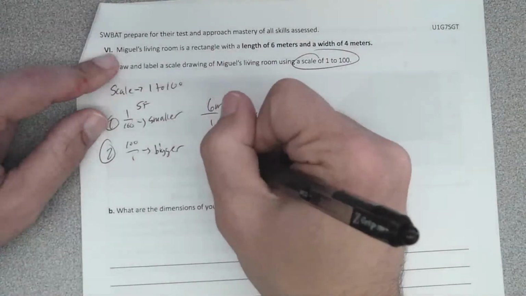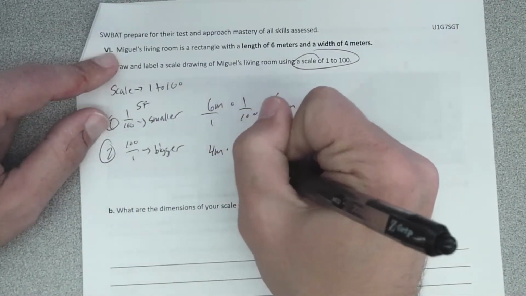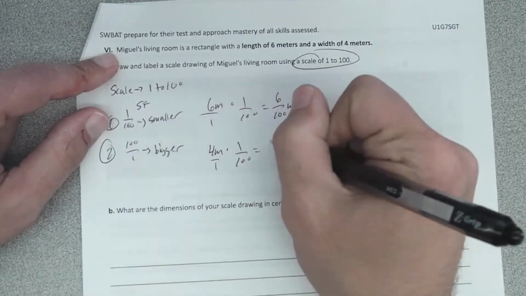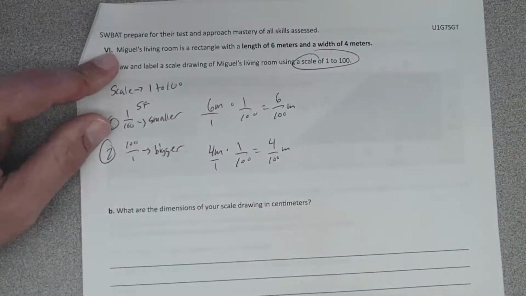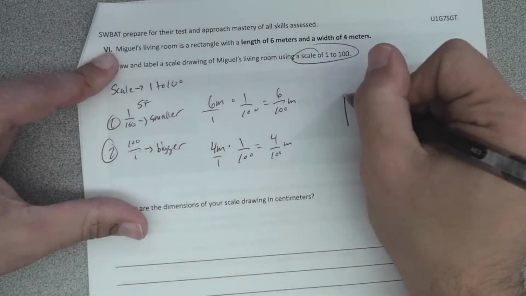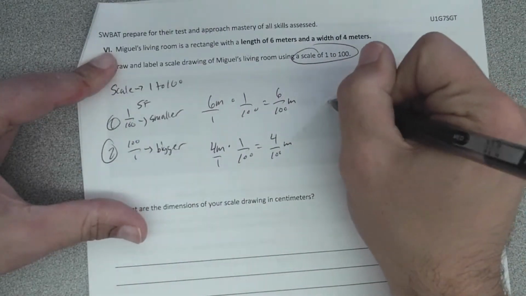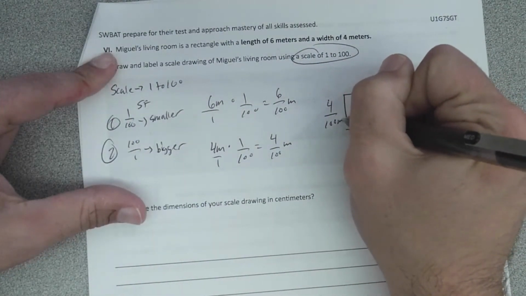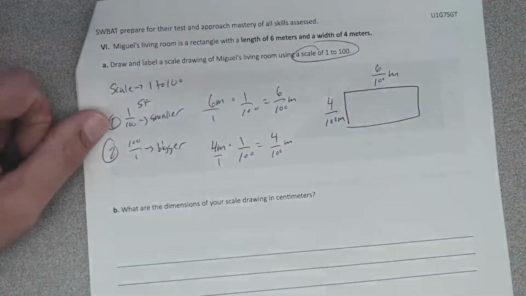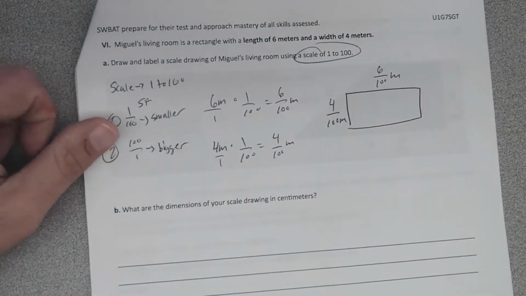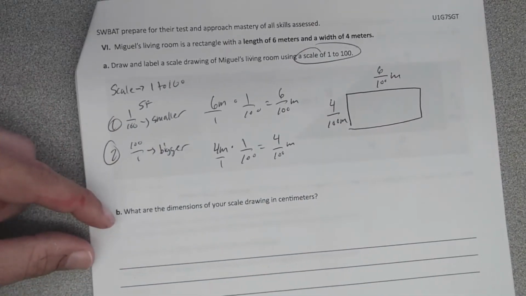And then I would do 4 meters times 1 over 100 again. And then this would give me 4 over 100 meters. And so if I draw this out, this would be 4 over 100 meters. And then this would be 6 over 100 meters. Bam. And that's it. And so then this one says, what are the dimensions of your scale drawing in centimeters?